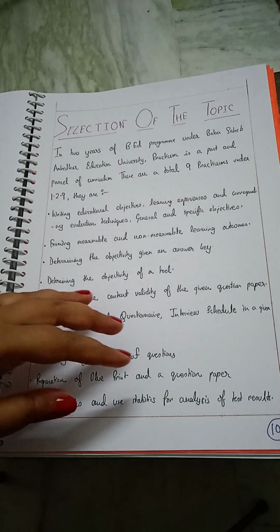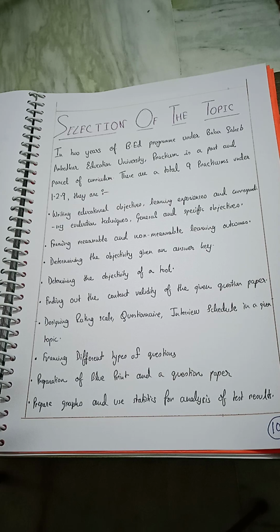Now, in the selection of the topic, you can see I have written the topic name. After that I have just written here: framing different types of questions. That's all I have written, that's it, and after that nothing else. This is the selection I have done from the one before, and that I have selected here. That's what I have done.